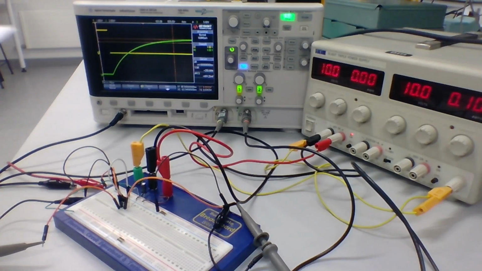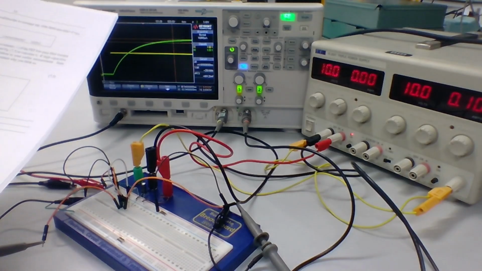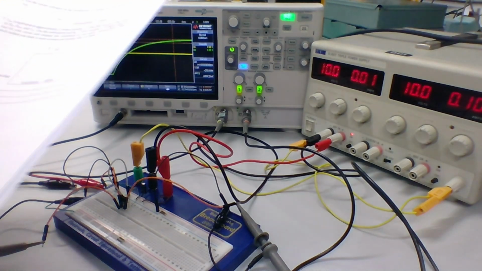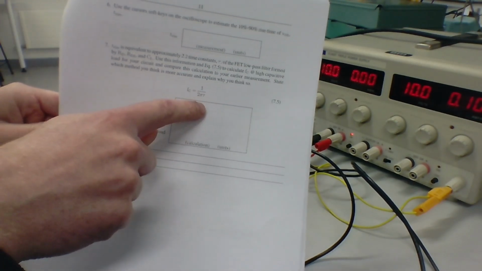We then can use this estimate that the rise time, this 10 to 90% rise time, is approximately 2.2 time constants of this circuit. We think of this as being like a low pass RC filter. There is a relationship shown here between the cutoff frequency and the time constant.